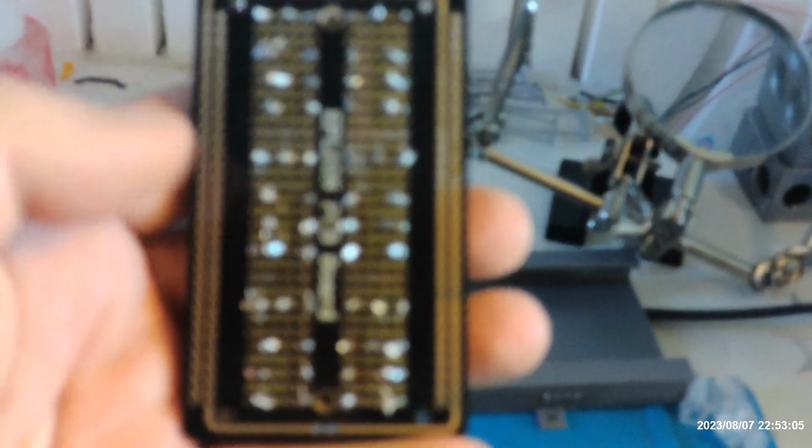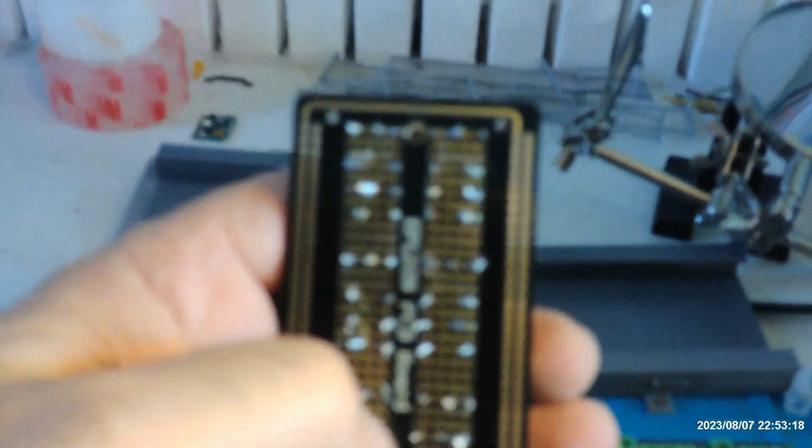So what I do is I solder the relays on first to the board, and then I solder the terminal blocks on, because then I know I'm lined up. Because if you look at the back of it, all the pins line up across the top there. 1, 2, 3, 1, 2, 3, 1, 2, 3, and etc.